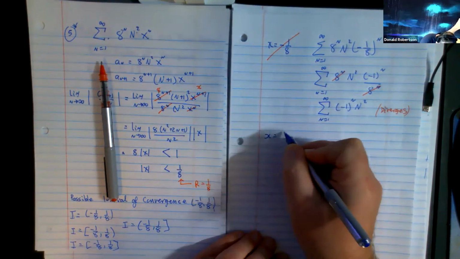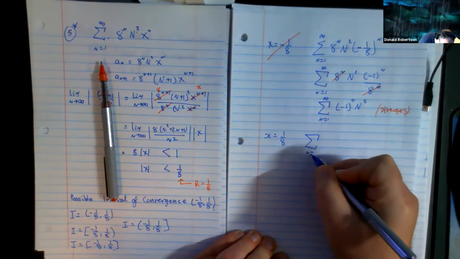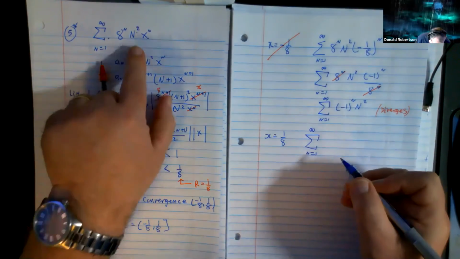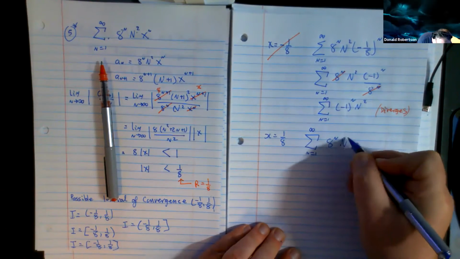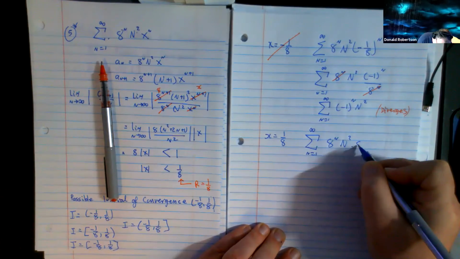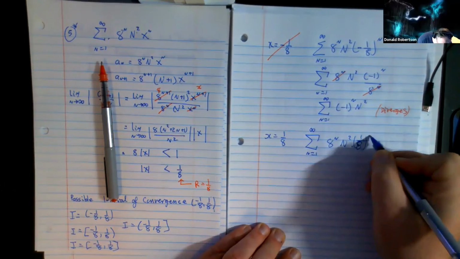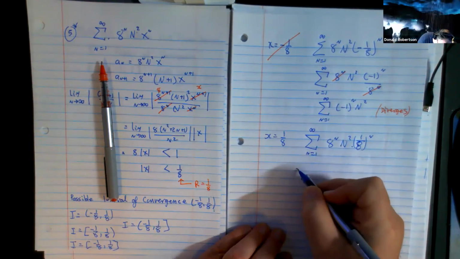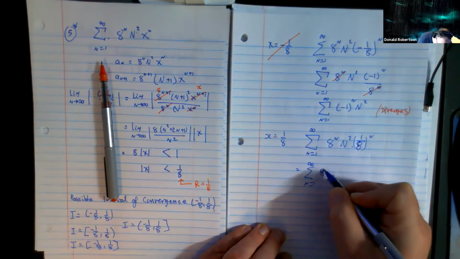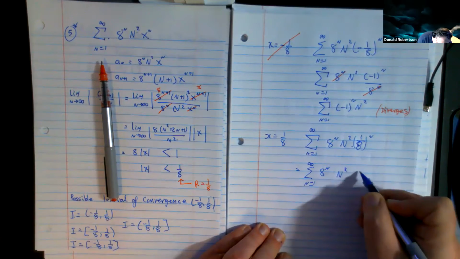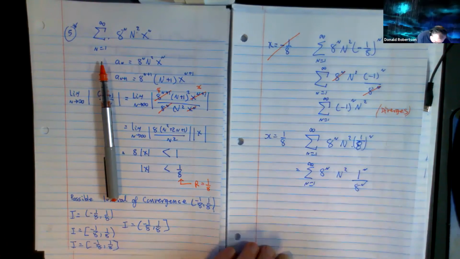Now, if you then go and you do 1/8, so I'm going to replace the x with 1/8, I get 8 to the n squared, oops, 1 over 8 to the n. Technically 1 to the n, but 1 to the n is 1.